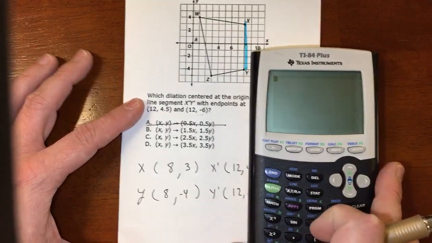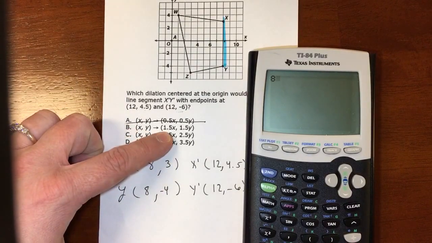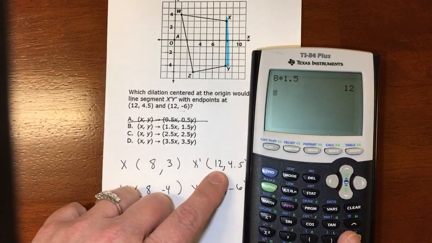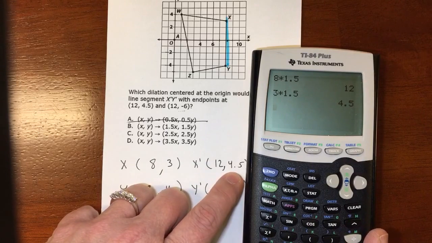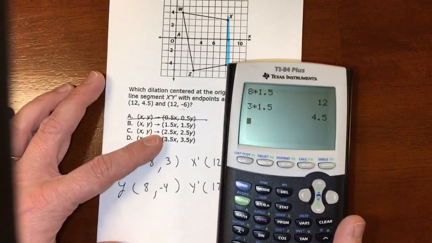I'm going to take each point. So here is 8, and I'll multiply it by 1.5, and I get 12, which is what I want to get. And if I take 3 times 1.5, I get 4.5. So 1.5 is going to work, but let me just show you some of the wrong ones.